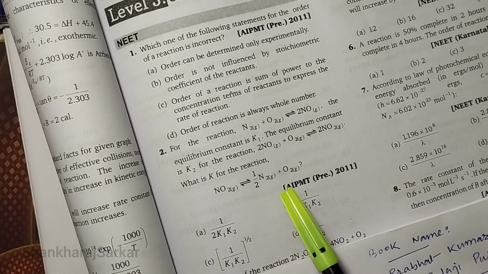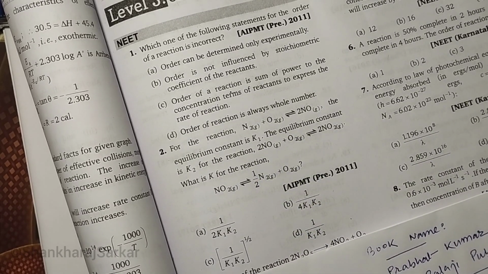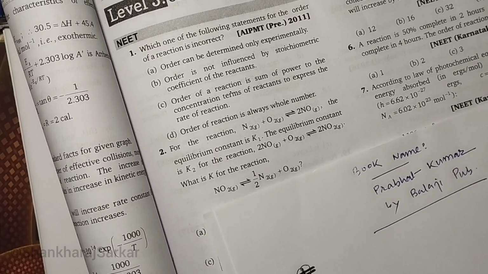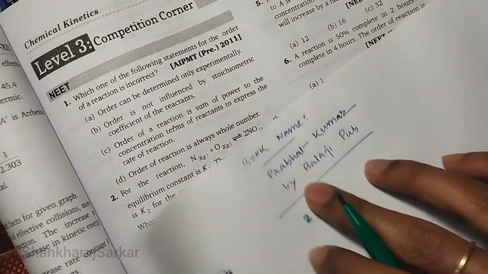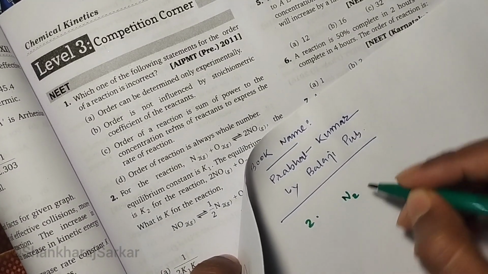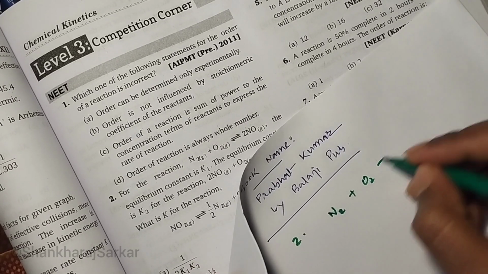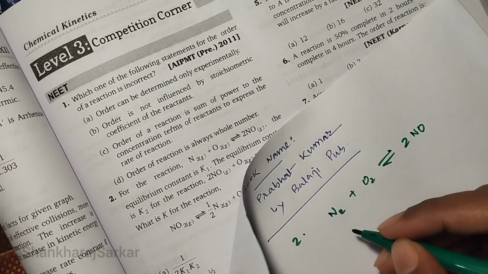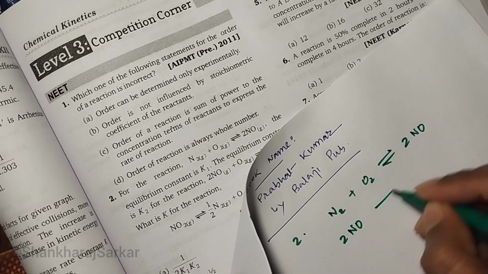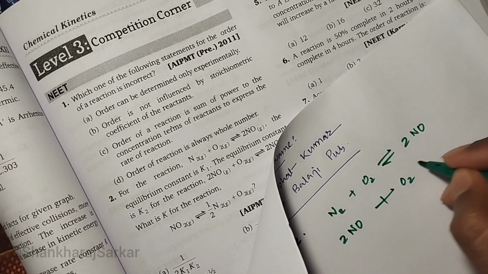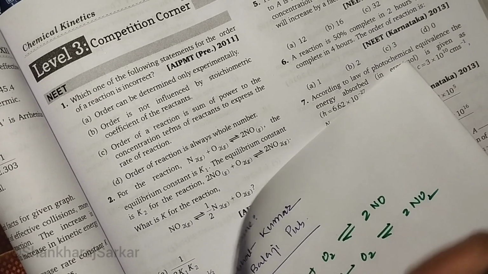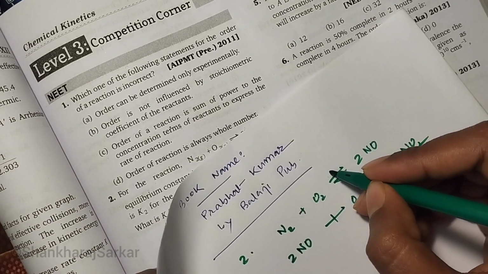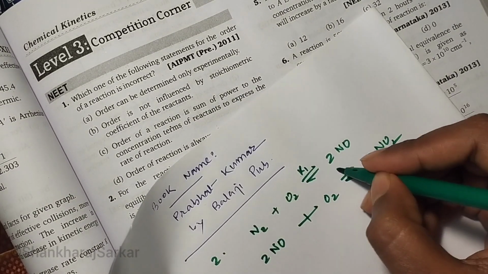This is a numerical, so we have to write the equations that are given. I'm writing the equations. N2 plus O2 reversible to NO, then 2NO plus O2 reversible to 2NO2. For the first equation the equilibrium constant is K1, and for the second equation the equilibrium constant is K2.